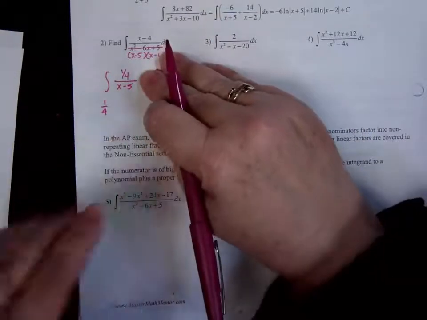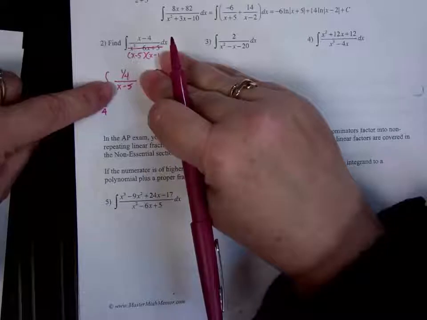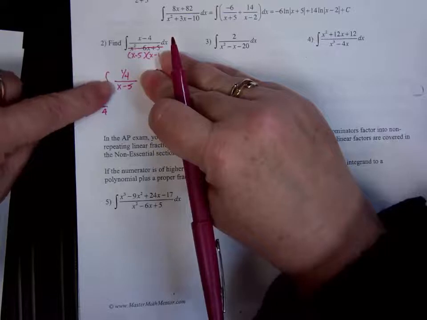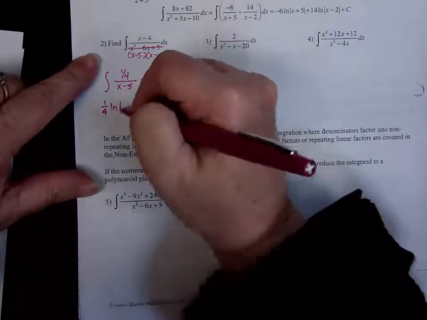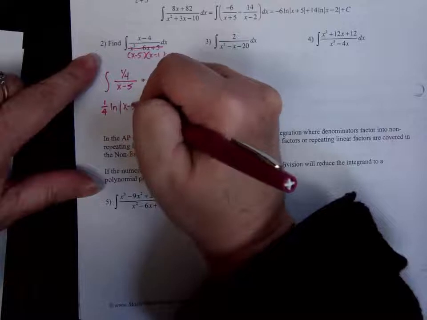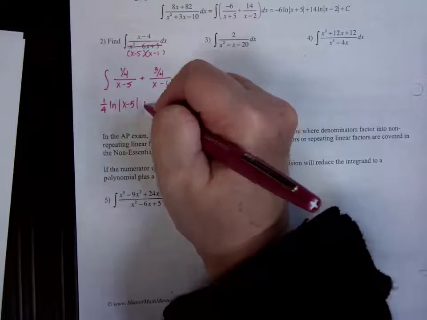So then you would have 1 over x minus 5. Is that a form of an ln? It's a du over a u, isn't it? So it's going to just be 1/4 ln absolute value of the denominator. So that's the answer to the first part of the integral, without writing down all the u's and the du's. Now plus.